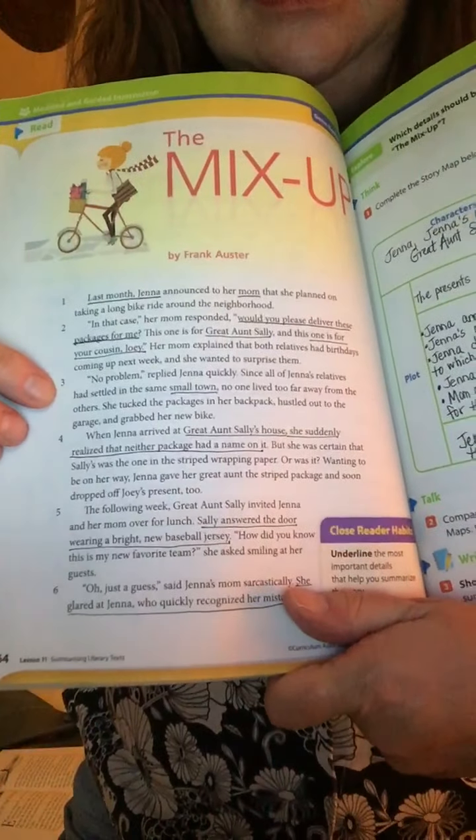In paragraph 3, if you'll just underline the two words small town. Let's see if you can see that. Okay, I guess that gives more about the setting. Number 4, if you'll underline Great Aunt Sally's house, she suddenly realized that neither package had a name on it. There's the problem. Down in paragraph 5, Sally answered the door wearing a bright new baseball jersey. And then paragraph 6, she glared at Jenna, who quickly recognized her mistake.